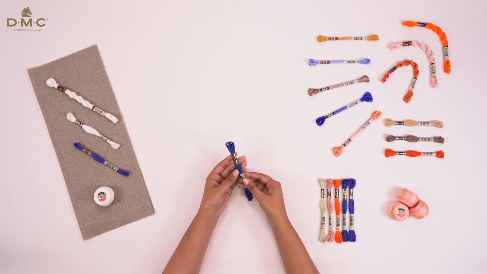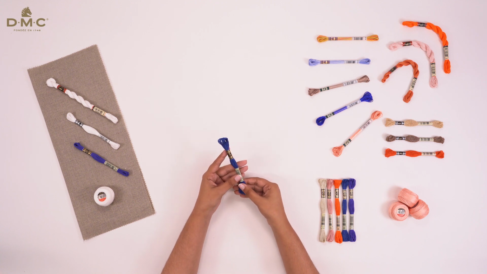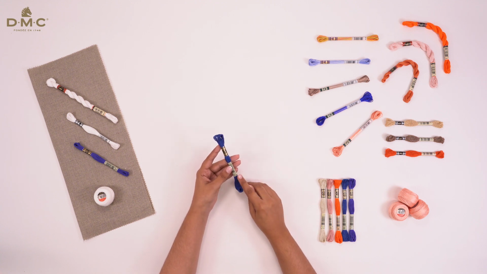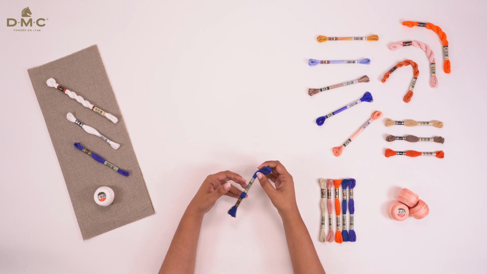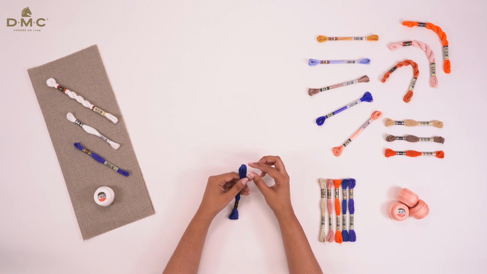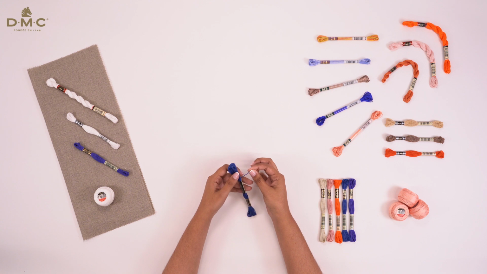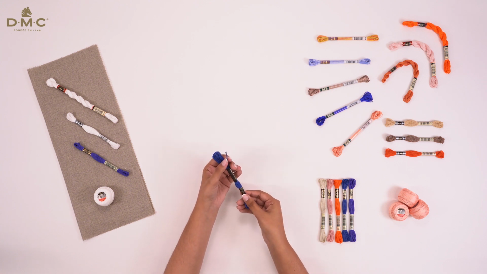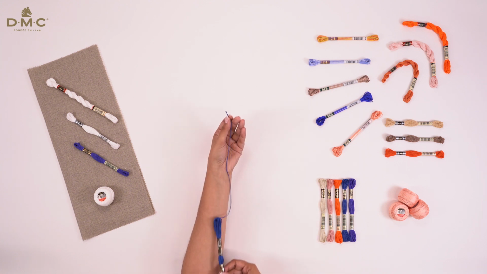Sometimes people are a bit unsure how to use thread from the skein like this, so I'm going to show you. If you slide the bottom label up, the one with the colour number on it, you will be able to find the end of the thread tucked underneath. Gently pull this until enough thread is pulled out and snip it off.